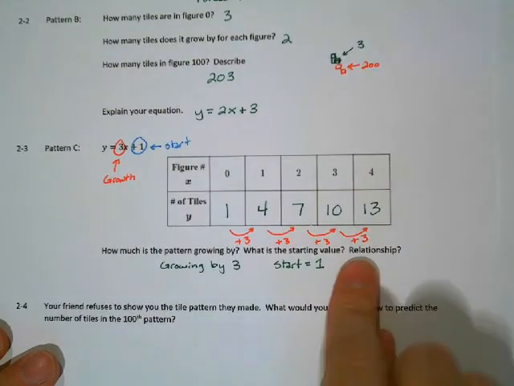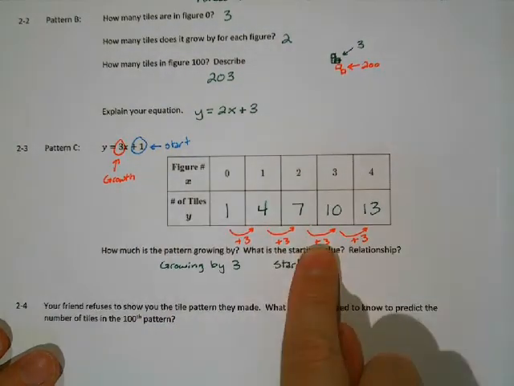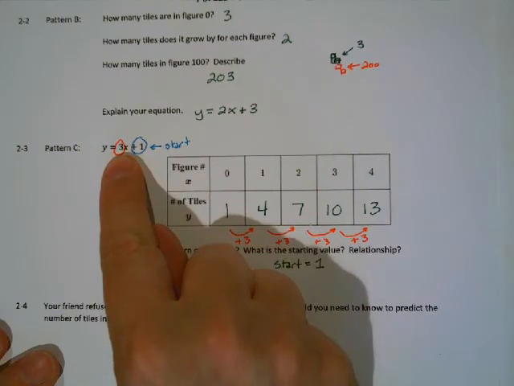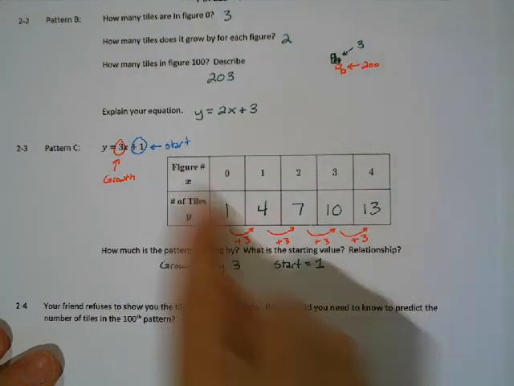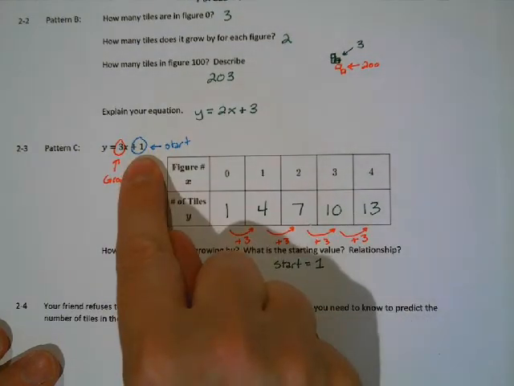And that's what the relationship is. The growth is the coefficient of x, and the starting number is the number that's out right here.